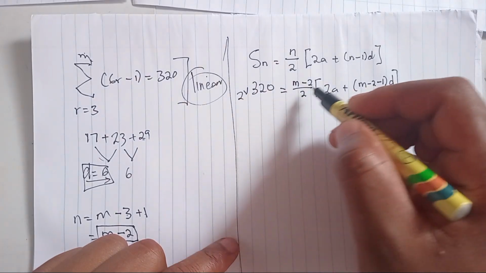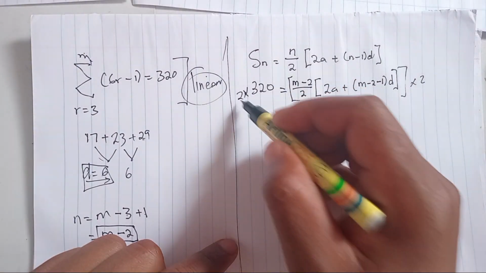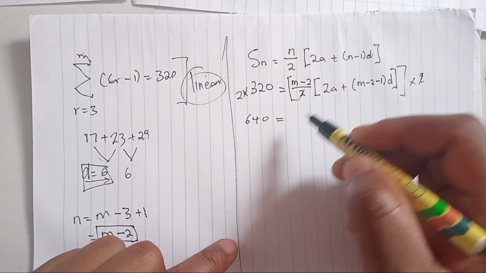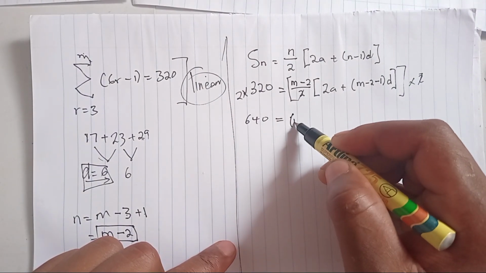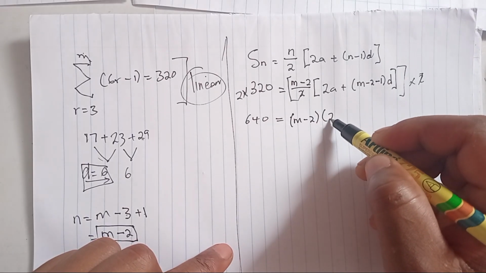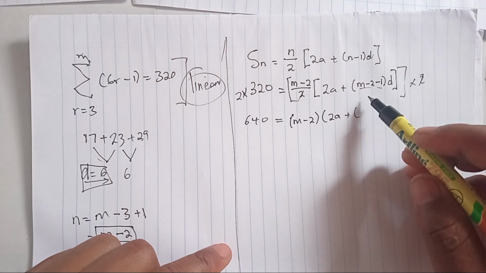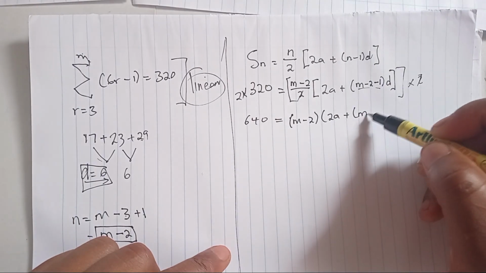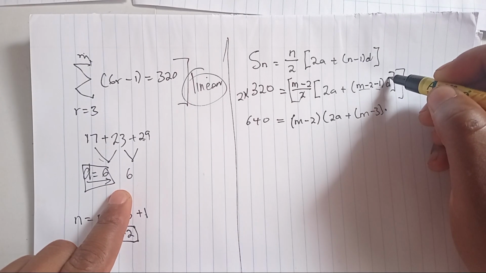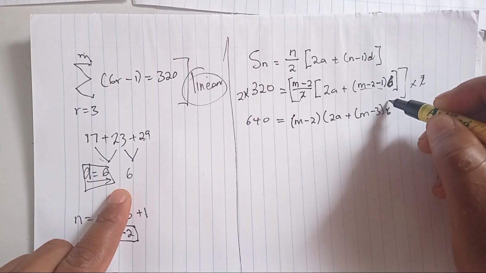We're going to have 640 is equivalent to, these 2 will eliminate this one, and then we're going to have m minus 2 multiplied by 2a plus, we simplify in the brackets, we're going to have m minus 3, and then we have the d here. Our d is 6. So let's just put 6 here.